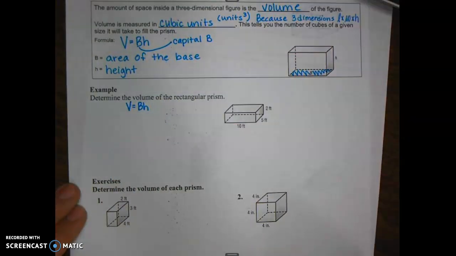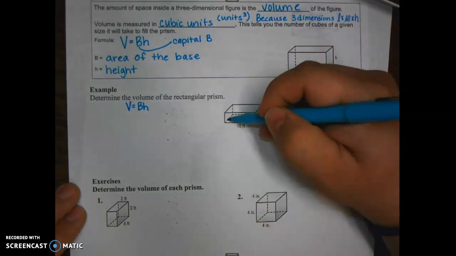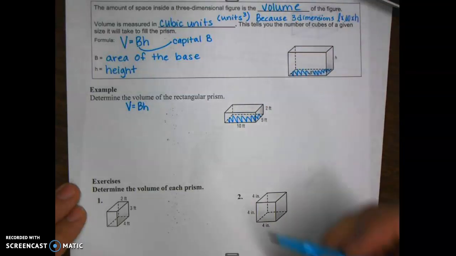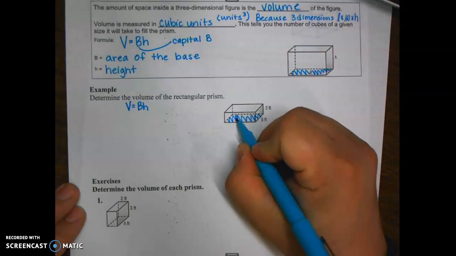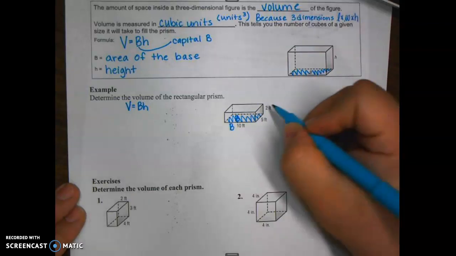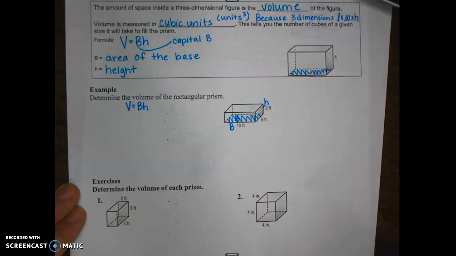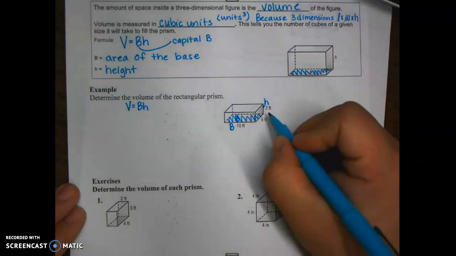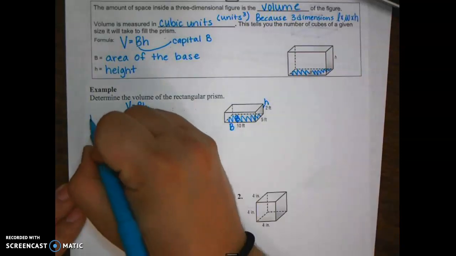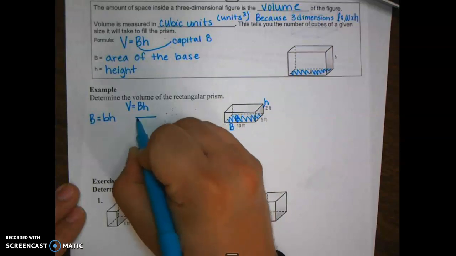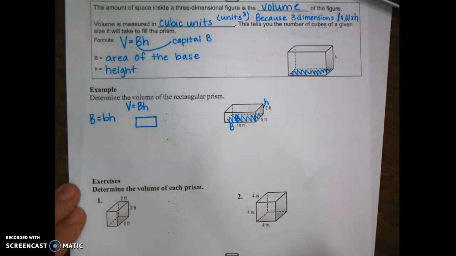So now on the side, we're going to solve what the area of the base is. But before I do that, I have to acknowledge what's what. This is the base, so that's my capital B. That's my capital B, you can put it here. And my height is right here. That's my height. So in order to find the area of the base, the shape of the base, capital B is equal to base times height, because the shape of the base is a rectangle, and that's the area formula for a rectangle.